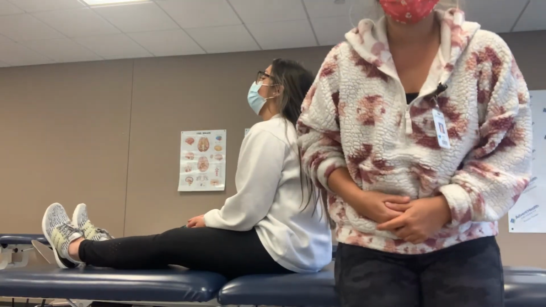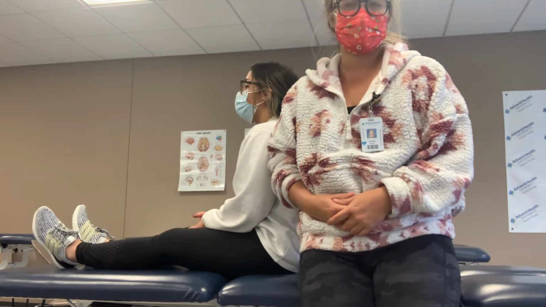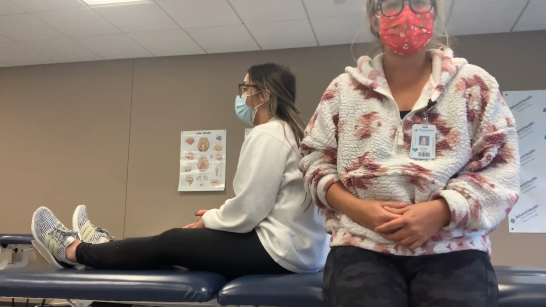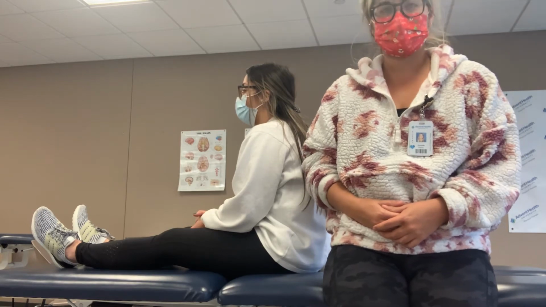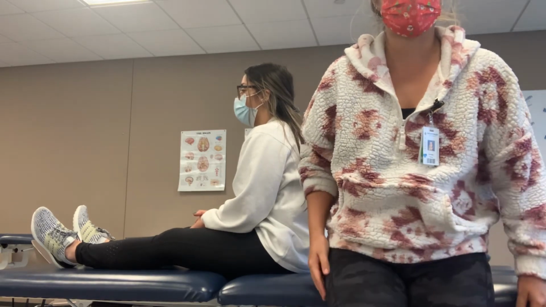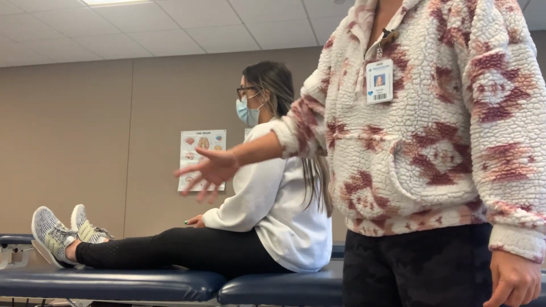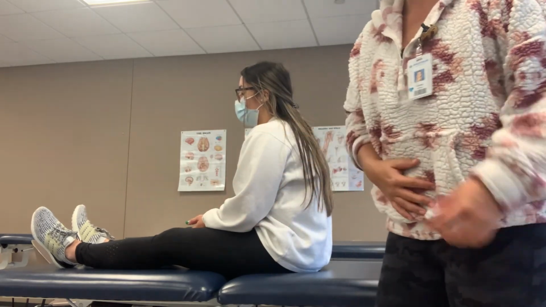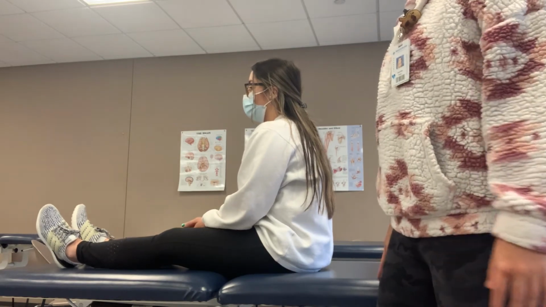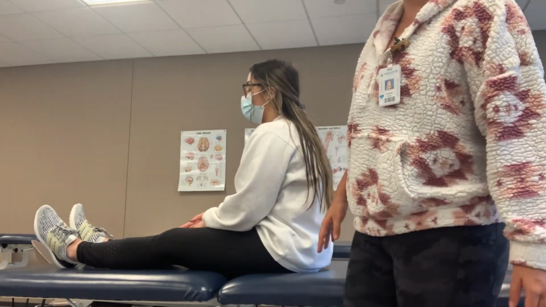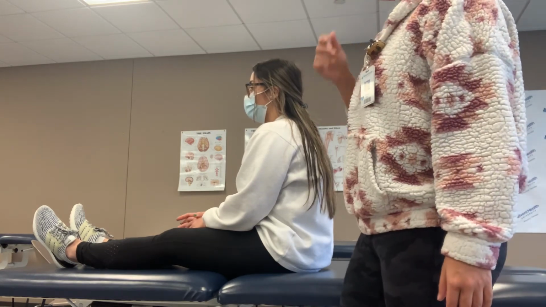The next test that I'll be performing is the Lhermitte's sign test. This is a test for a cervical myelopathy. A positive sign for this test would be a reproduction of a sharp electric pain going down the side that we are testing. So that'd be a positive sign for a myelopathy. This is similar to the slump test. So I will start with my patient in long sitting position.